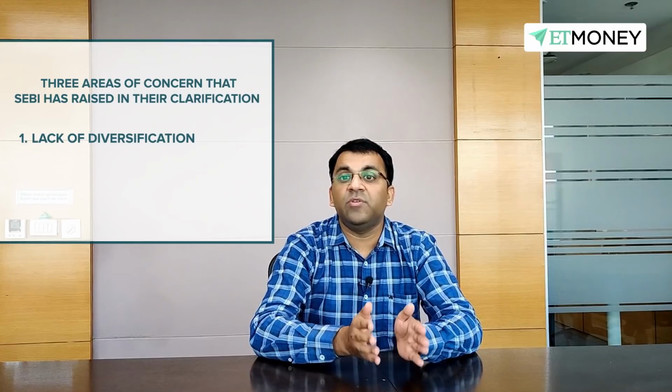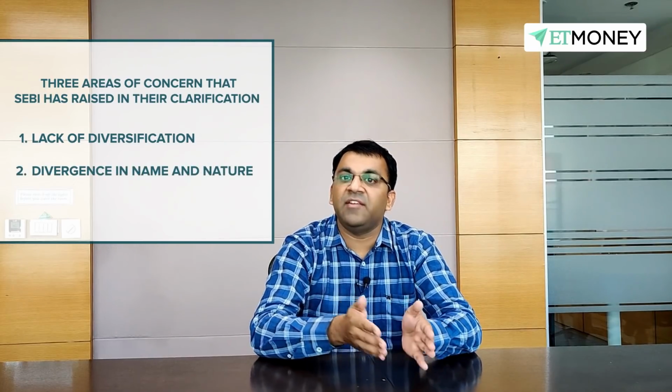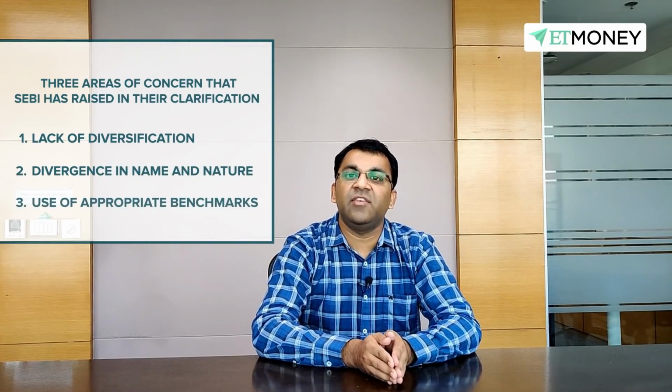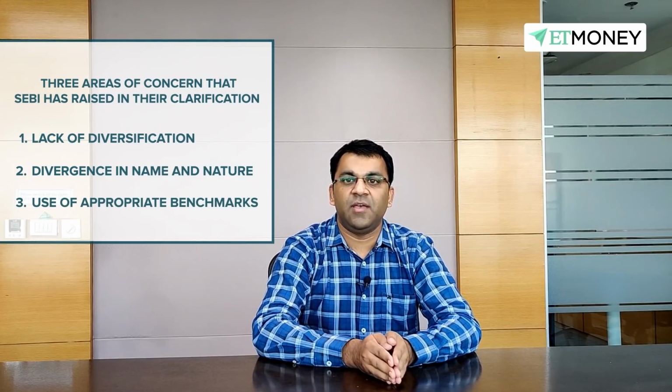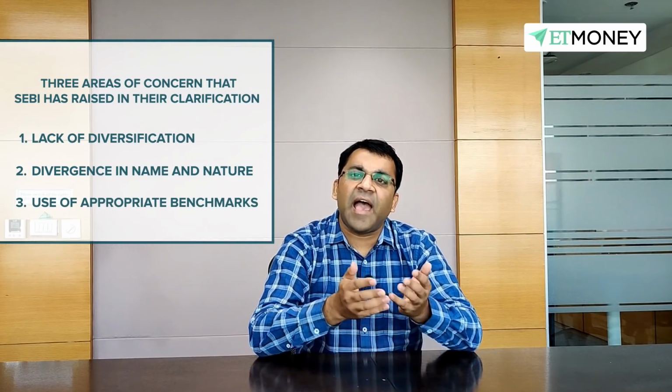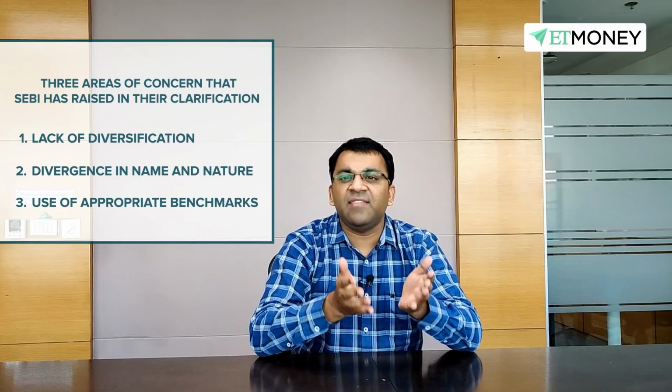So these are the three areas of concern that SEBI has raised in their clarification. One, the lack of noteworthy diversification in most multi-cap funds. Two, the divergence in the name and the nature of the scheme. And three, the use of appropriate benchmarks. But now mutual fund houses and investors are asking, is this really an issue?